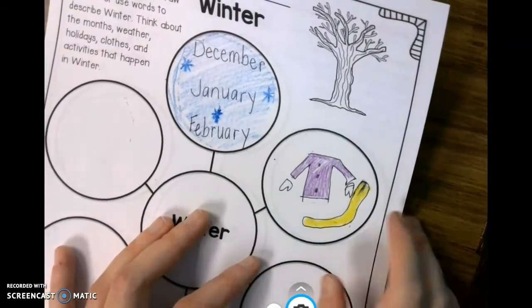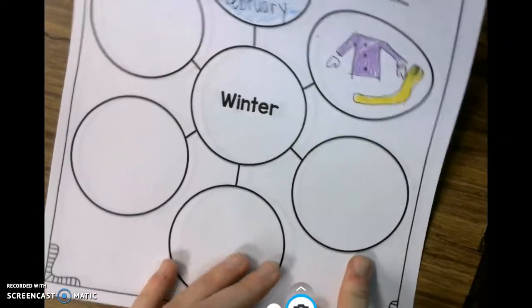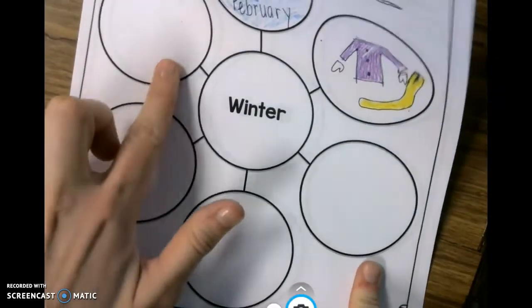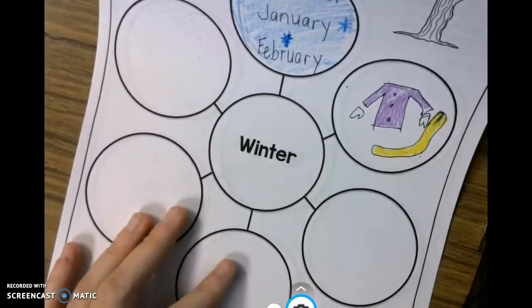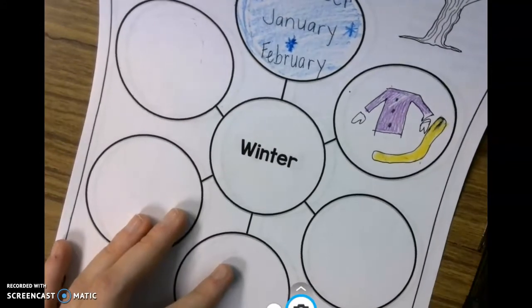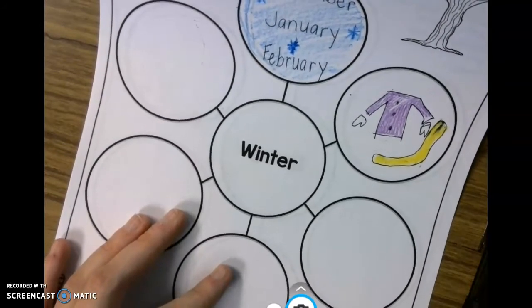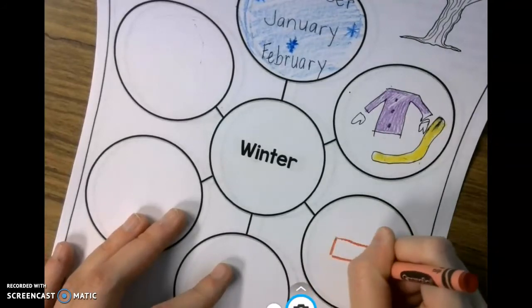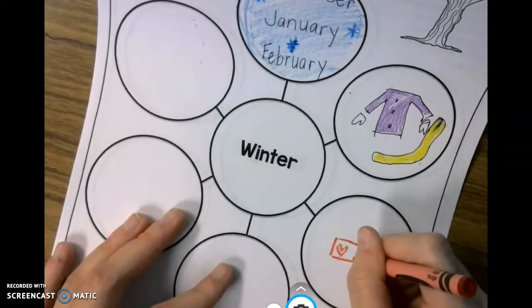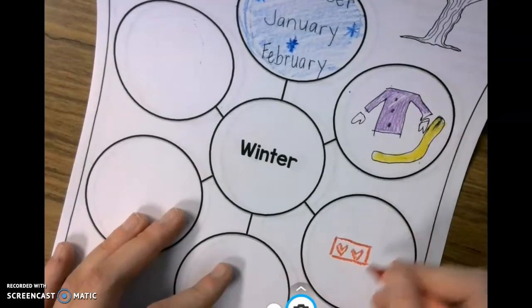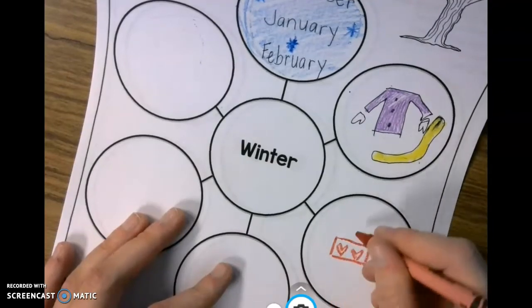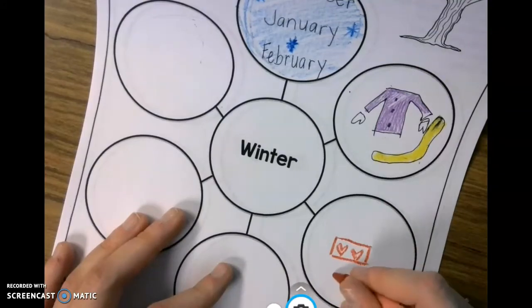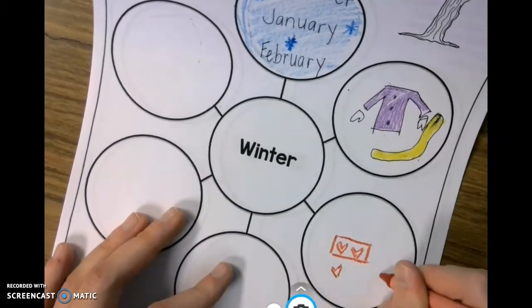Okay, now one more. I'll do one more and then you get to do these 3 and take a picture and send it to me. So the last one, I'm going to think of Valentine's Day. So I'm going to draw the box. You know how you get a box and decorate it? I'm going to have hearts on my box. And then I'm going to have lots of hearts.